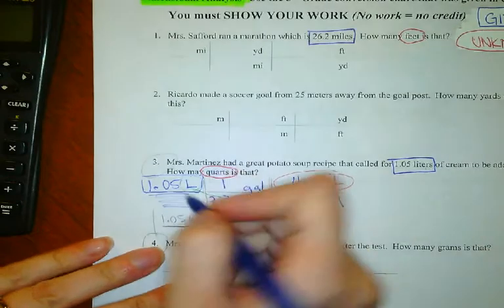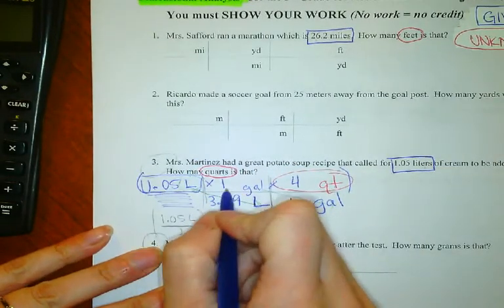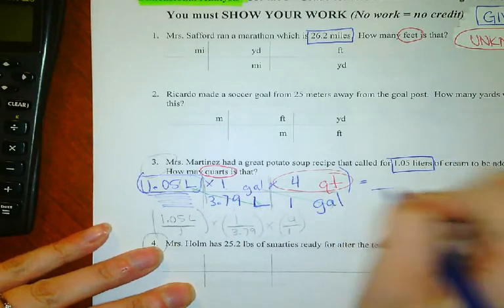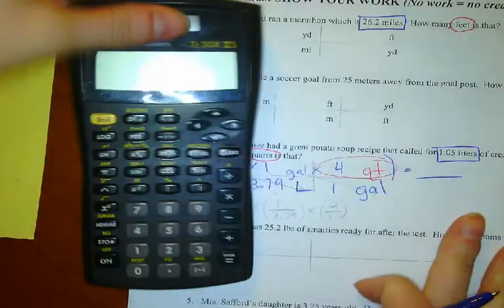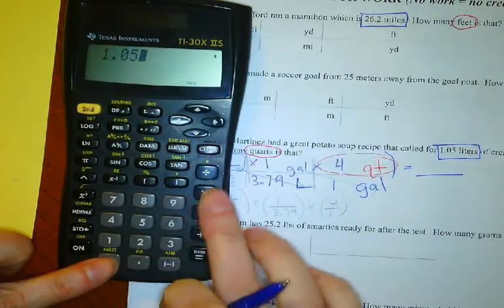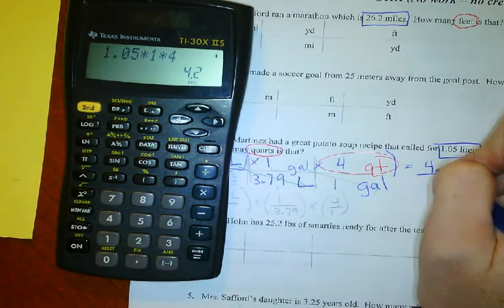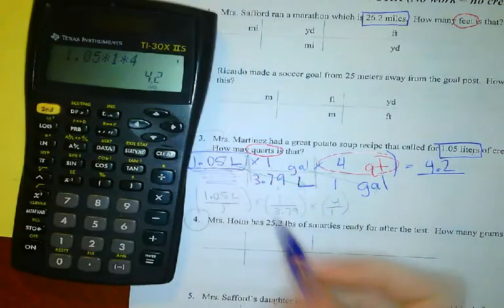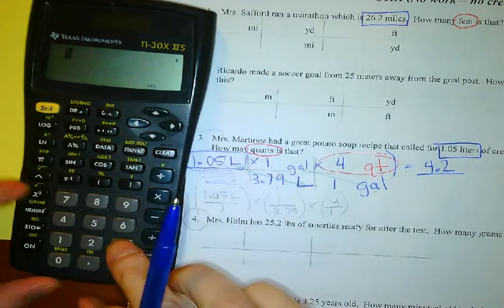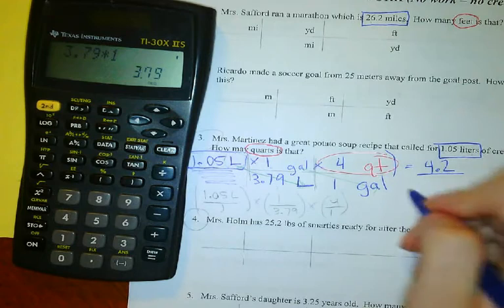Once we have that, I want to multiply across the top. So I'm going to do 1.05 times 1 times 4 equals to get a top number. Let's do our math. 1.05 times 1 times 4. So my top answer is 4.2. Then on bottom I have nothing times 3.79 times 1 equals, obviously, 3.79.